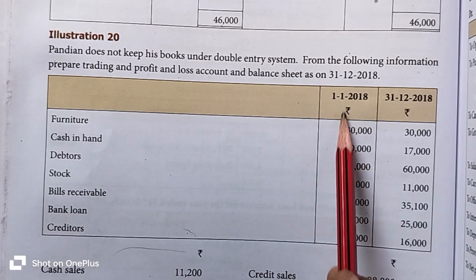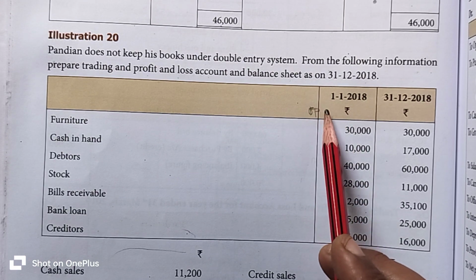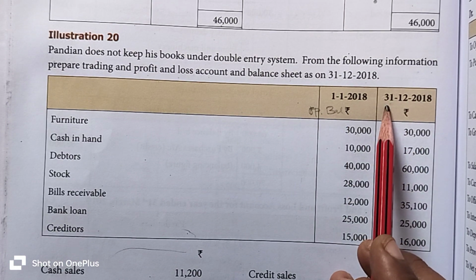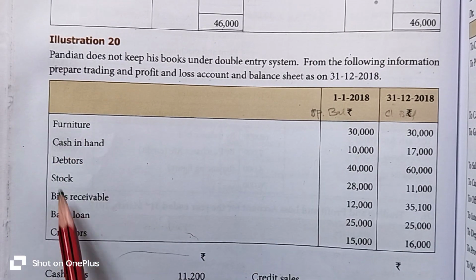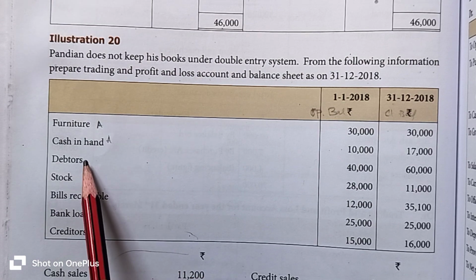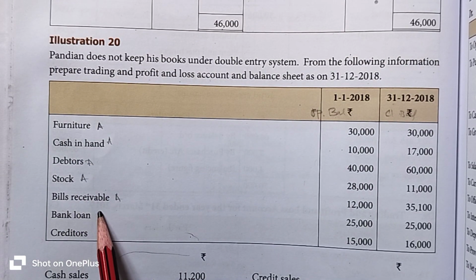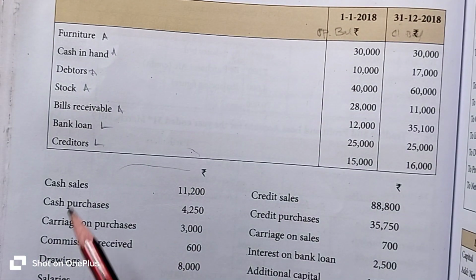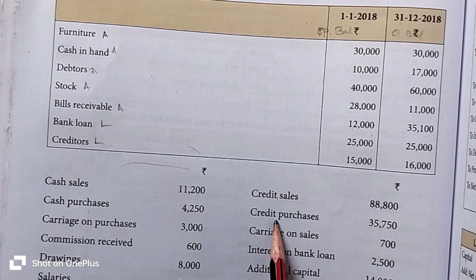Okay, so two periods are given here. This is the opening balance, at the beginning of the accounting period, and the end of the accounting period we take as the closing balance. Closing balance of these given items: furniture goes to the asset side, cash in hand asset side, debtors asset side, stock asset side, bills receivable asset, bank loan goes to liability, creditors goes to liability side, and cash sales and credit sales are given here. Cash purchases and credit purchases are also given here.